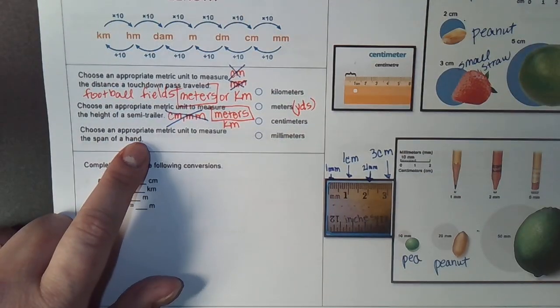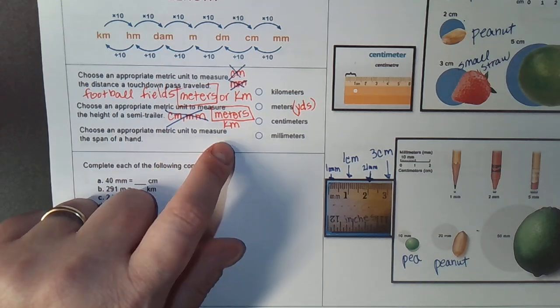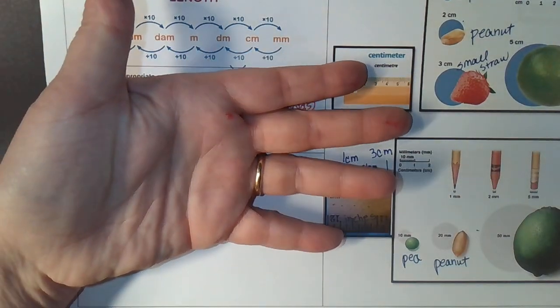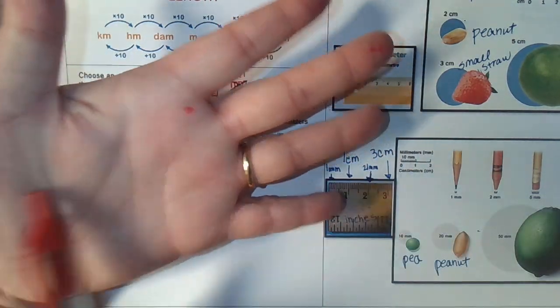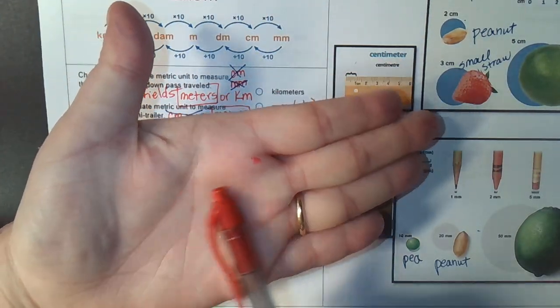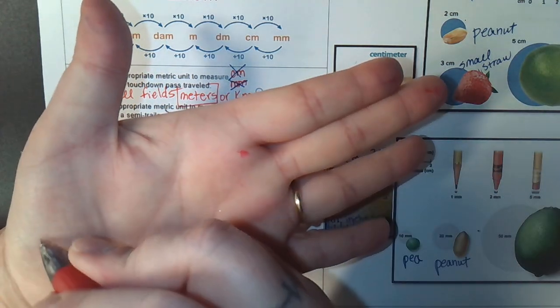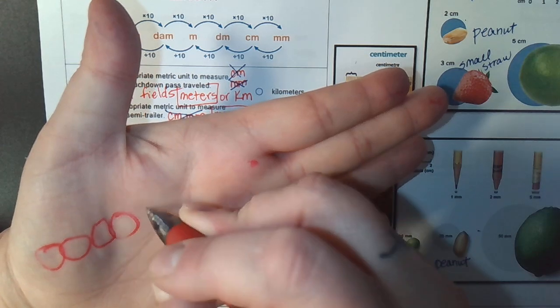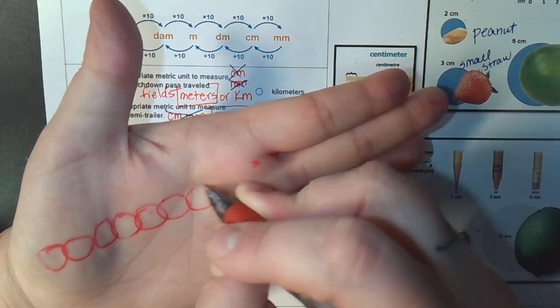Okay, the last one says choose an appropriate metric unit to measure the span of a hand. That's like how long your hand is. Okay? How should we measure our hand? With a bunch of little green peas? Because that would be like, I don't know, 20 green peas?